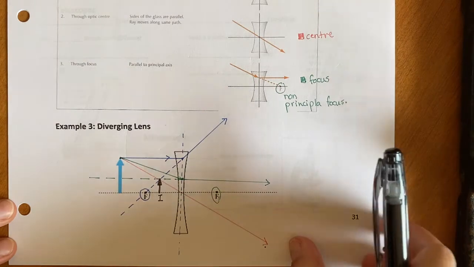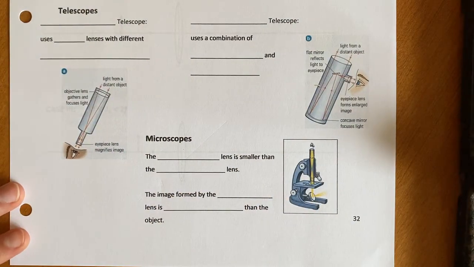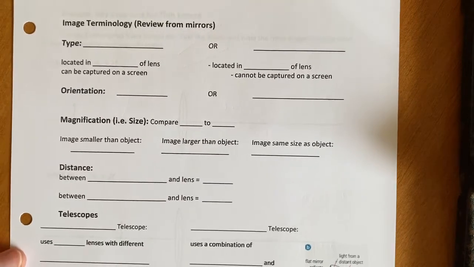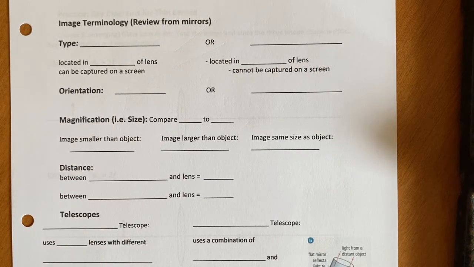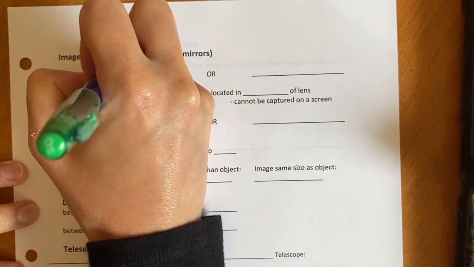Now let's talk about characteristics. So we have a few images here. We're going to use a lot of the same vocabulary, but it looks a little bit different in lenses than mirrors. So first of all, type, we still have two types. We have real and virtual. So our first type here, we have real.